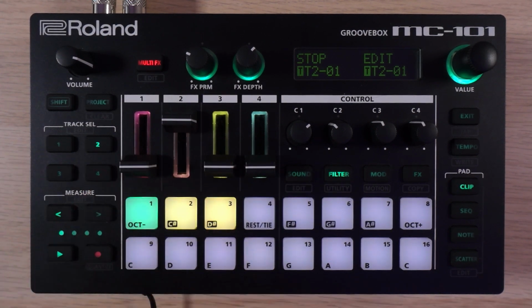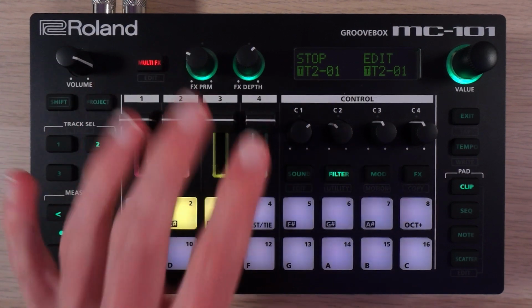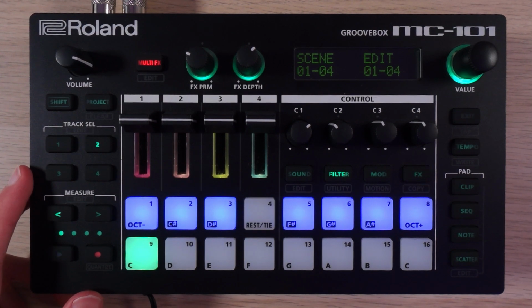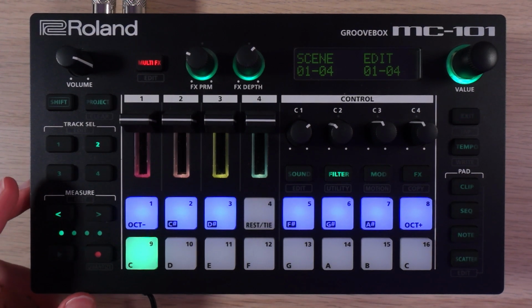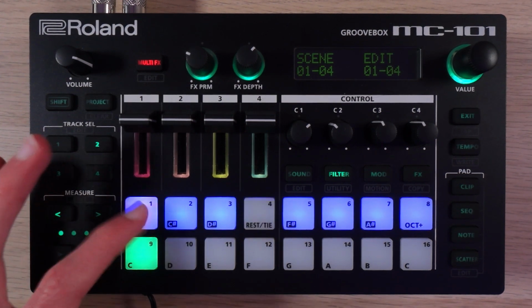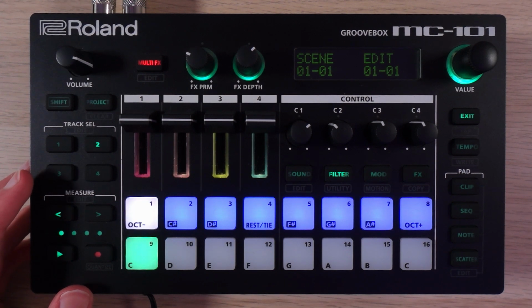I mentioned that scenes have gotten even more useful and powerful, so let's go into that next, and this is something that was newly introduced in the 1.7 update. They added Scene Chain. It's not a full song mode. I think they've been kind of hesitant to call it a proper song mode, but it can definitely get you into that territory.